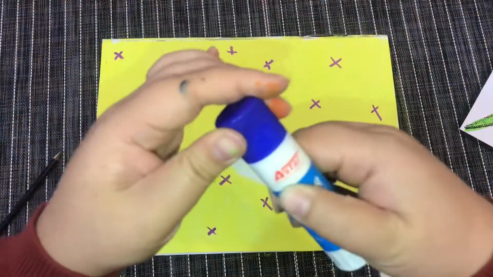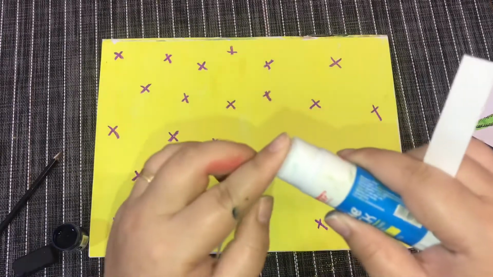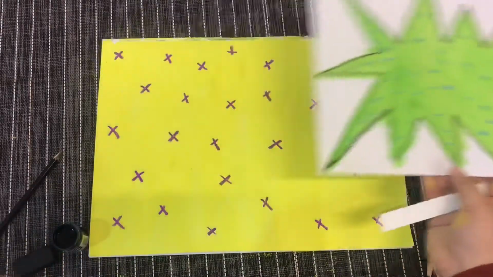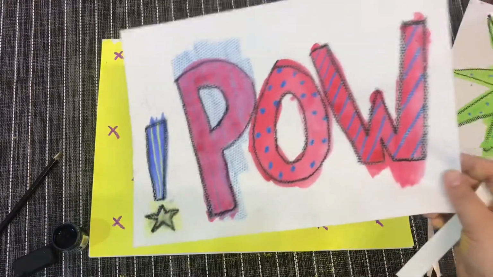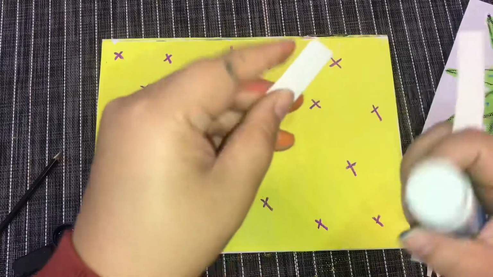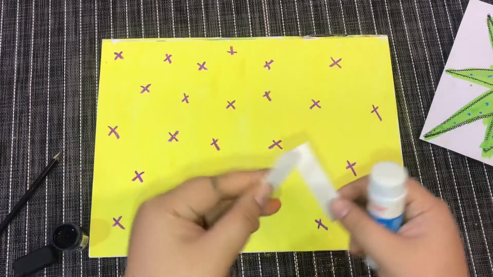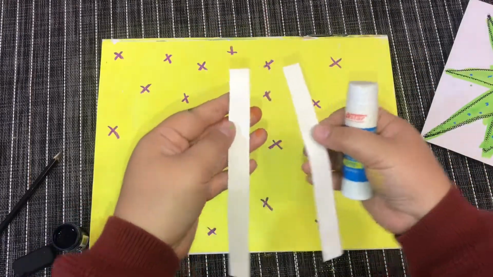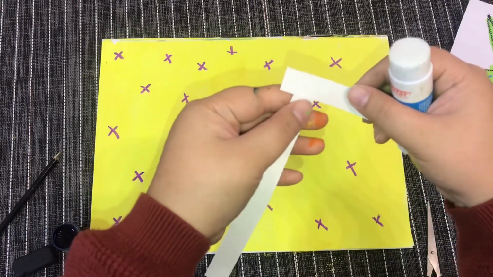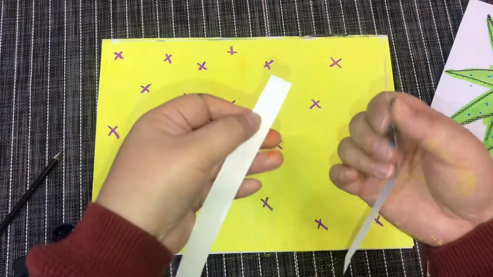Why do we need to make the spring? Because we need the spring to stick the wording and the shapes onto this base paper so that it will look like it's popping out. That's the purpose of the spring. So you have these two papers with the same length. Just put the glue here and stick it like this. Can you see? Like this, stick.